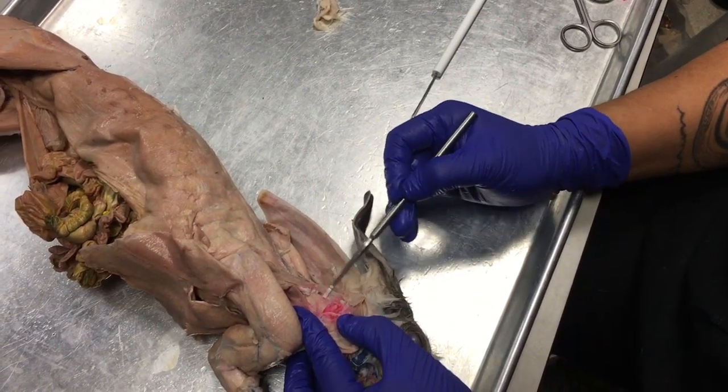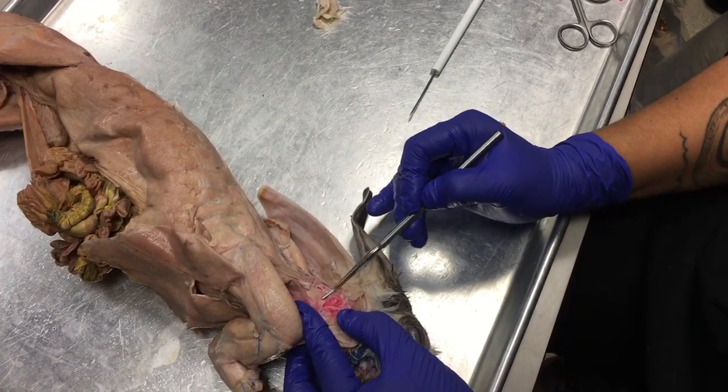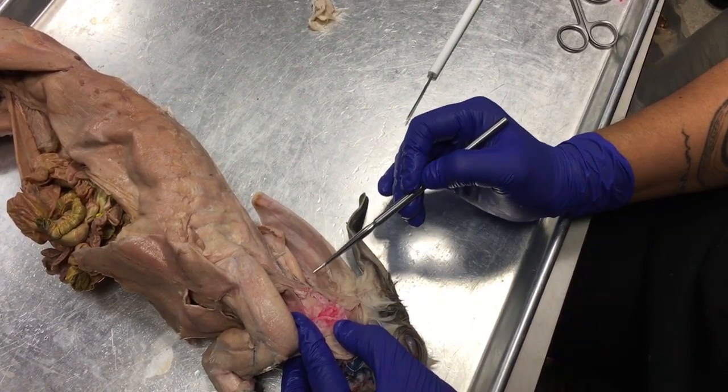But the big sheet of muscle that's covering the entirety of that neck is known as the splenius.